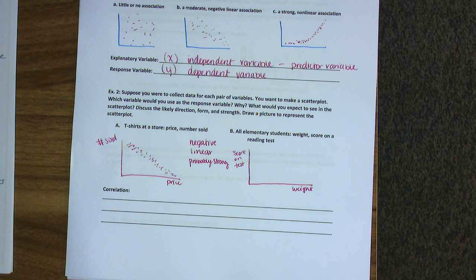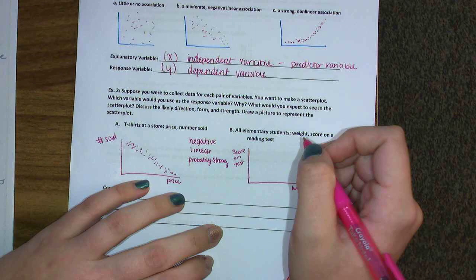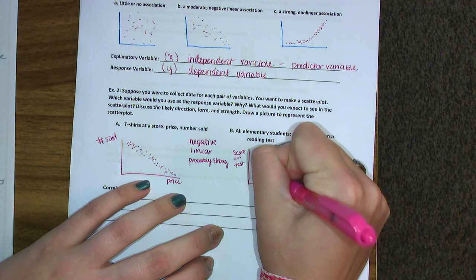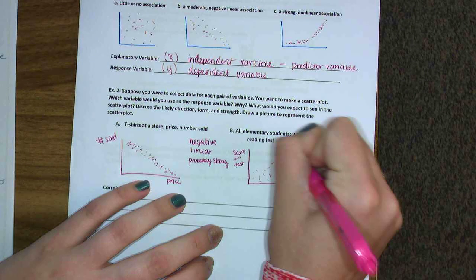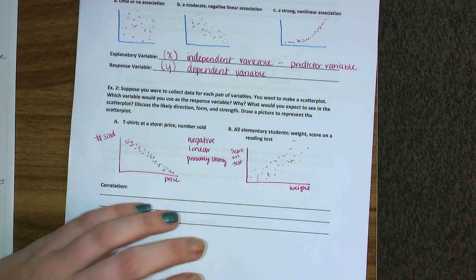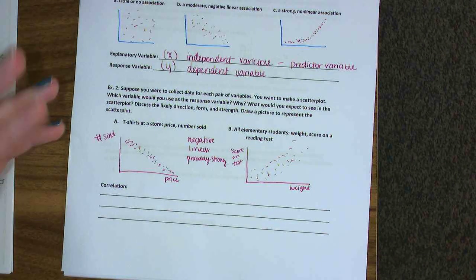Okay, so his weight increases. So the weight of the test increases. What's happening to the score in theory? We would hope so. Now, as the kid gets heavier, we can't guarantee that. Okay. We're just going to say... Wouldn't this also be like the little or no association one? Probably, I would say it's probably moderate rather than strong.